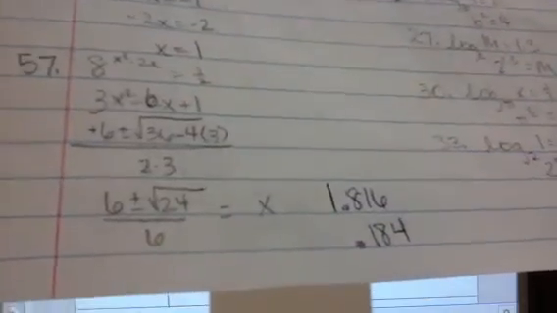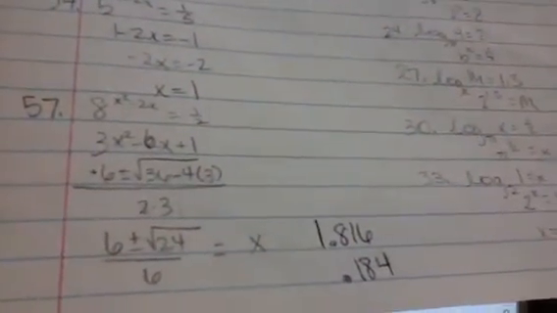27 is no. 30 is F. 40 is A. 33 is A, 36 is G. 50 is X equals 1. How about 54 is X equals 1? Wow. 57 is, we have to do quadratic formula, 1.816 and 0.184.